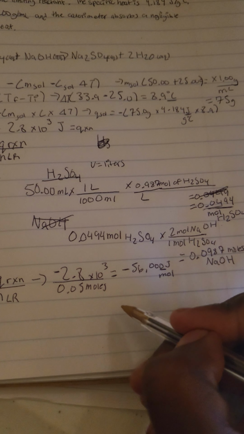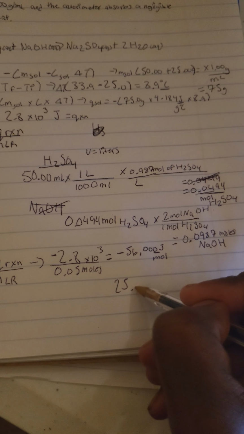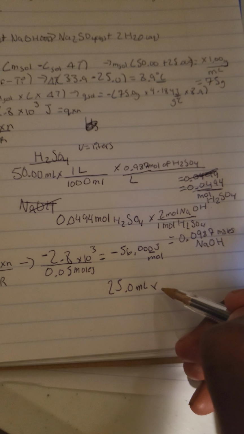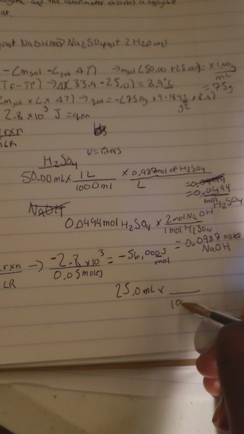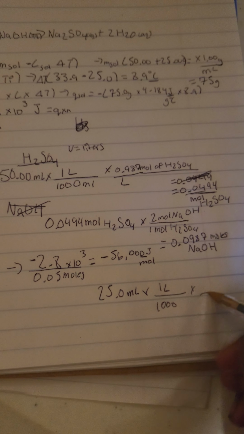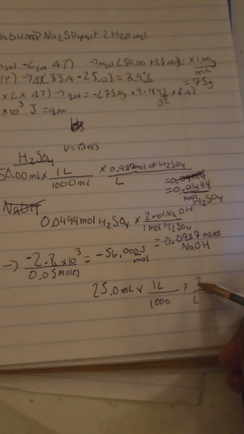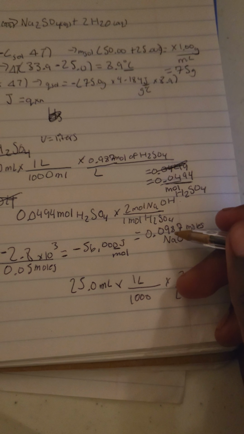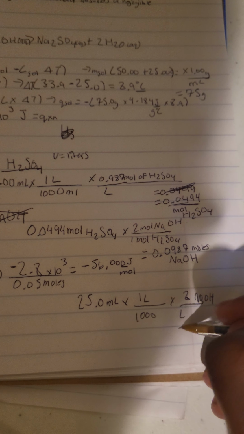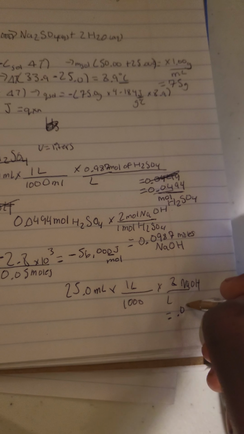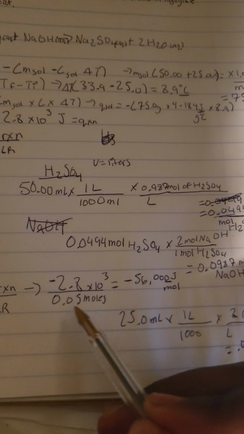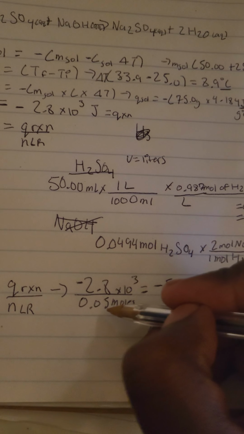So it should also be 25 milliliters, and we do the same thing, times 1 liter per 1,000 milliliters, so we get liters. 1 liter to 2 moles of NaOH, which got us 0.0500 moles, which is how we were able to get this number right here.